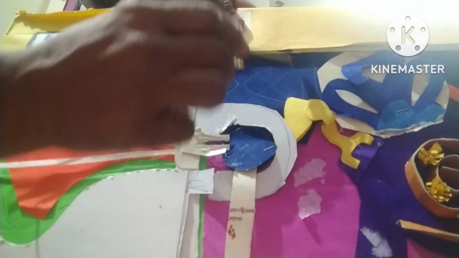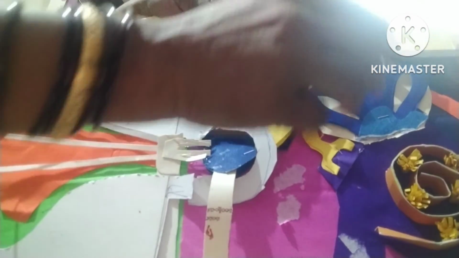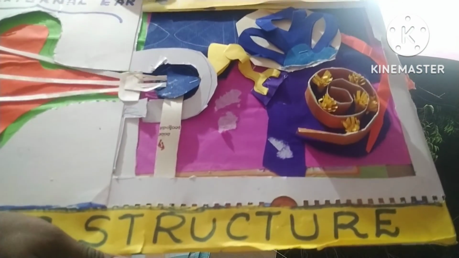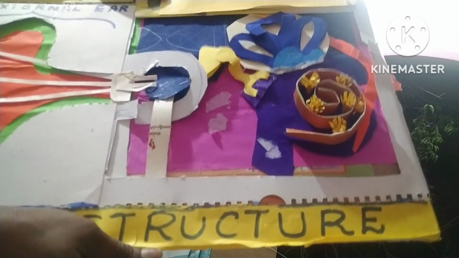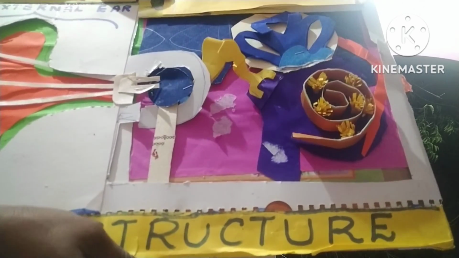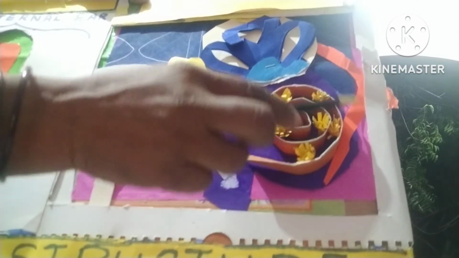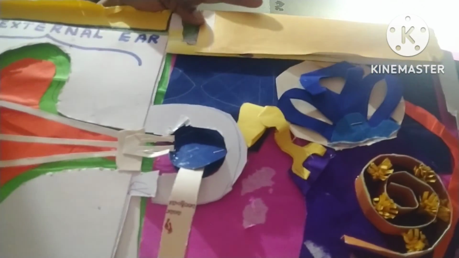See this once again. I am removing the outer layer of the cochlea and observe the internal structure of the ear. And this is the middle ear, and this is the internal ear. And this tympanum vibrates like this when the sound waves enter the ear canal. After that, the stapes, malleus and incus also send the sound waves into the cochlea through the oval window, and that to the brain.